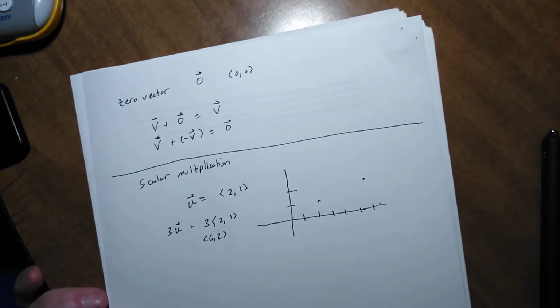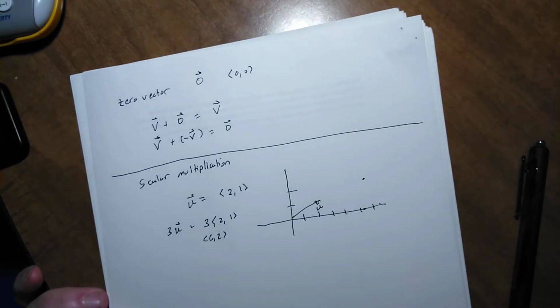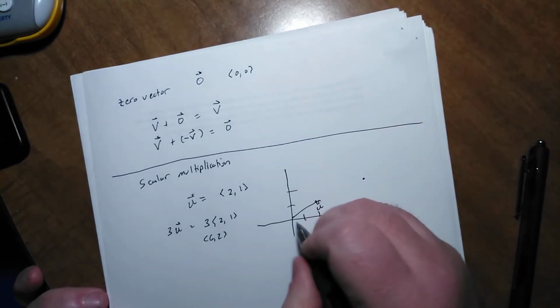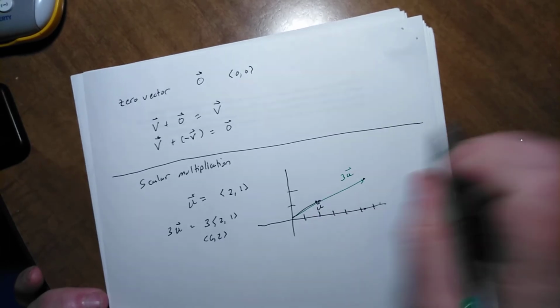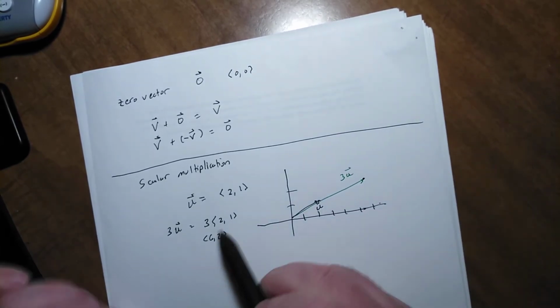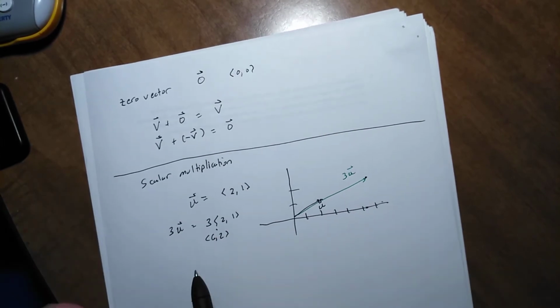Okay, so here's my u. And many books have much better pictures than this. Okay, and this would be 3u. So again, it's changing the scaling of the vector, which is why we call it a scalar, and we'll talk about some rules with scalar multiplication.